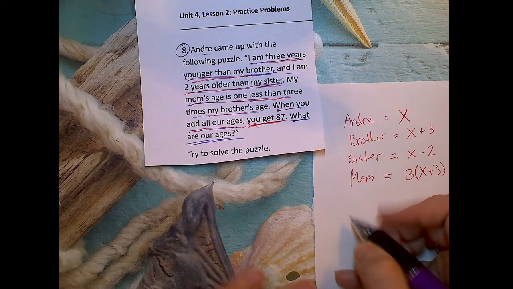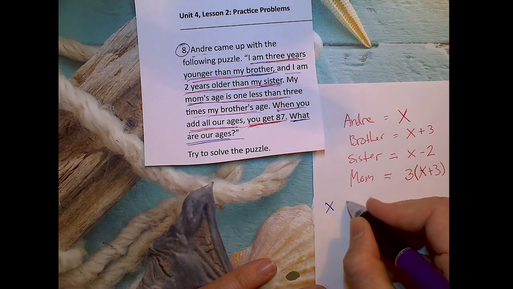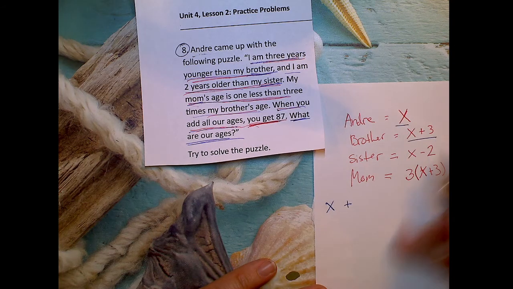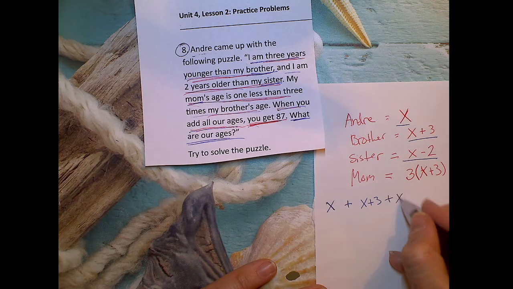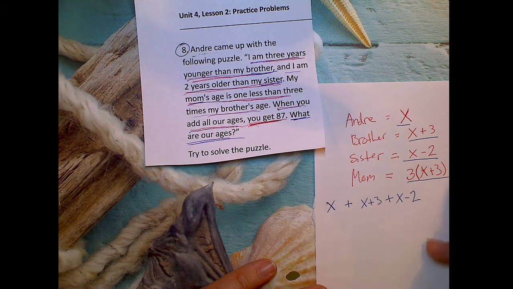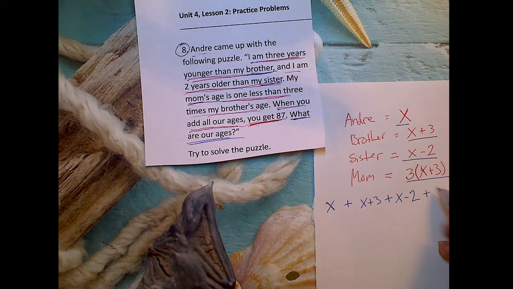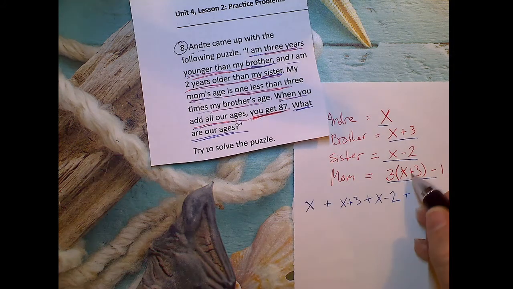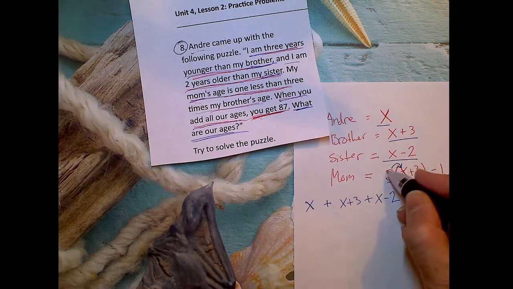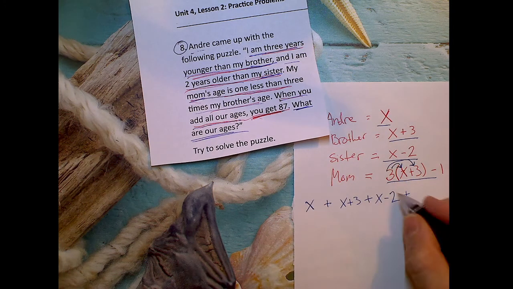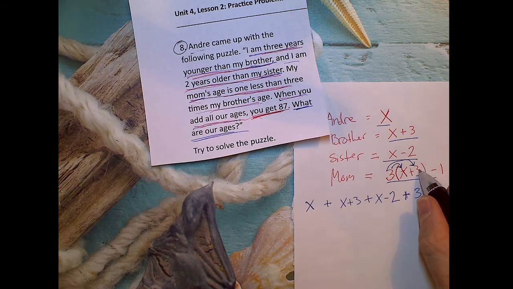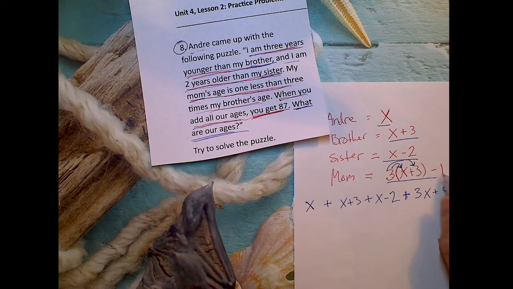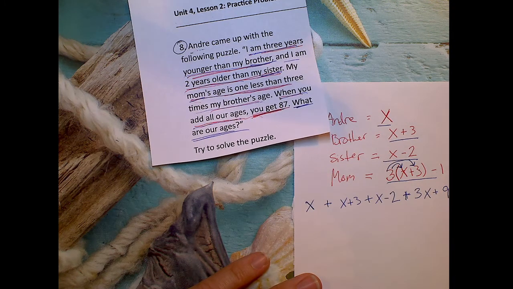We need to write an equation to help us. Add them up. It's x plus x plus 3 plus x minus 2 plus, and then for mom's age, I'm going to write this with the distributive property. 3 times x and 3 times 3. So that's plus 3 times x is 3x. And 3 times 3 is 9. And then don't forget this minus 1. All of those add up to 87.